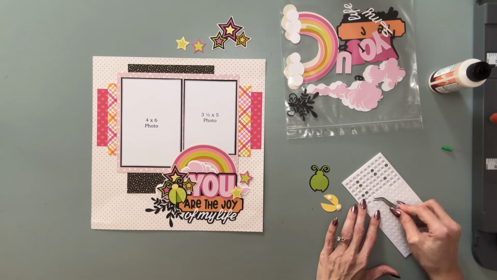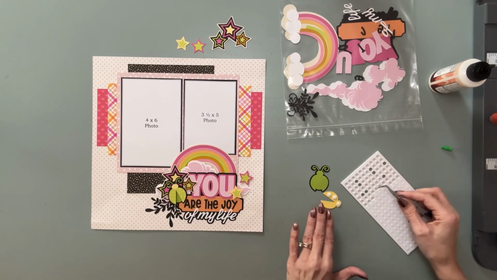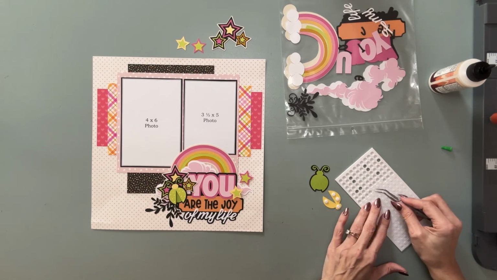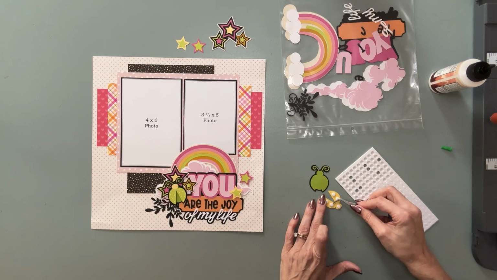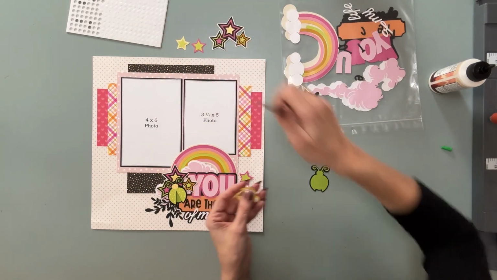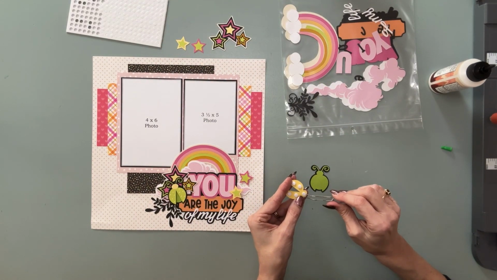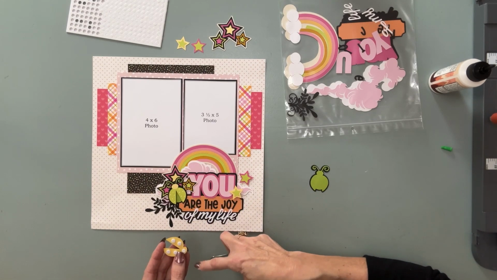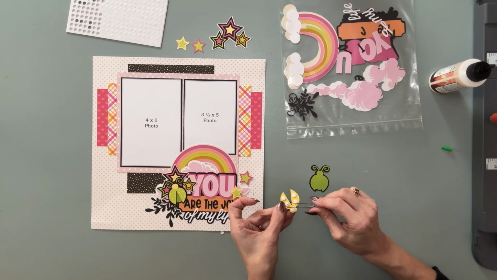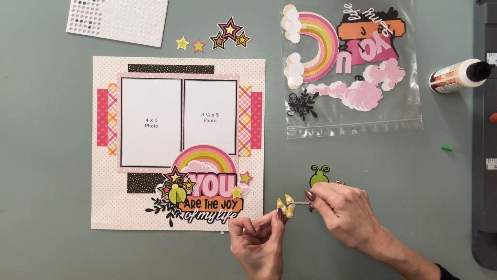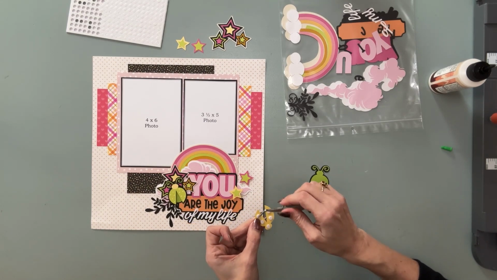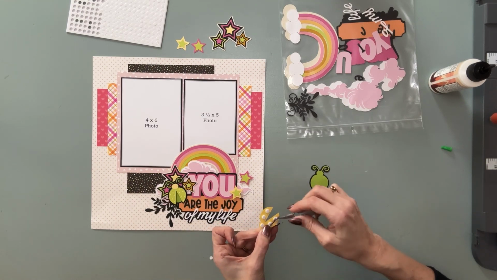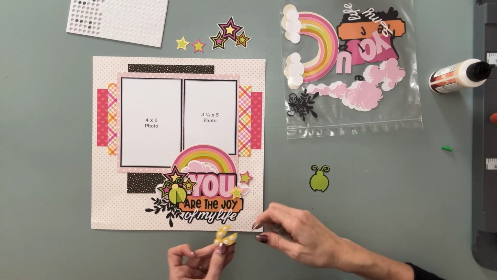And then I am going to use my 3D pop dots so that we can pop off those wings and the head. All right. You know me, I load up those pop dots. I like that surface to be totally filled with pop dots so that it's all level and the whole piece is popped equally.